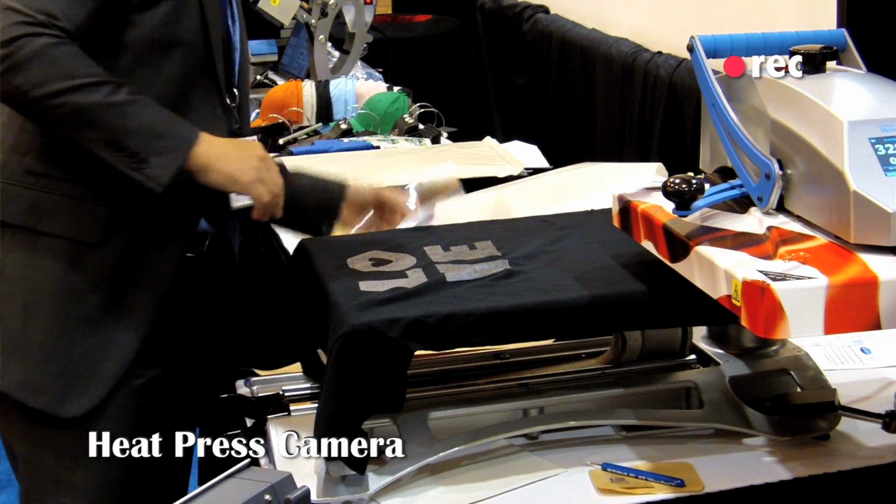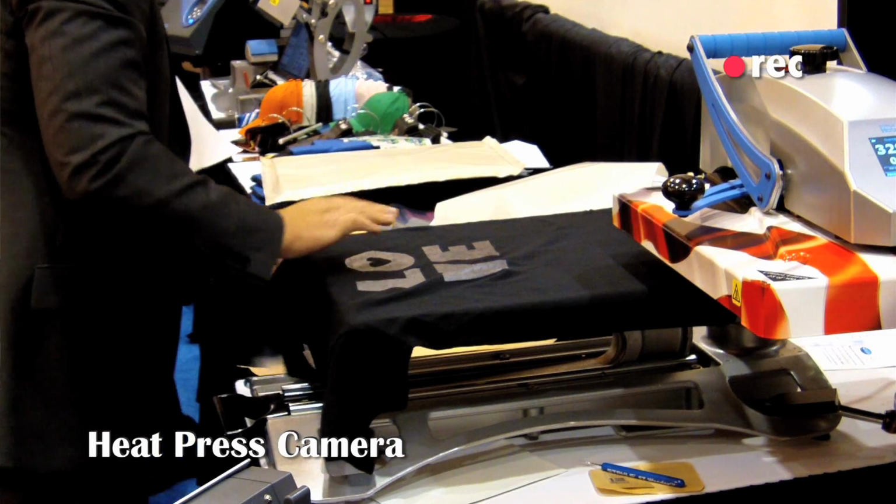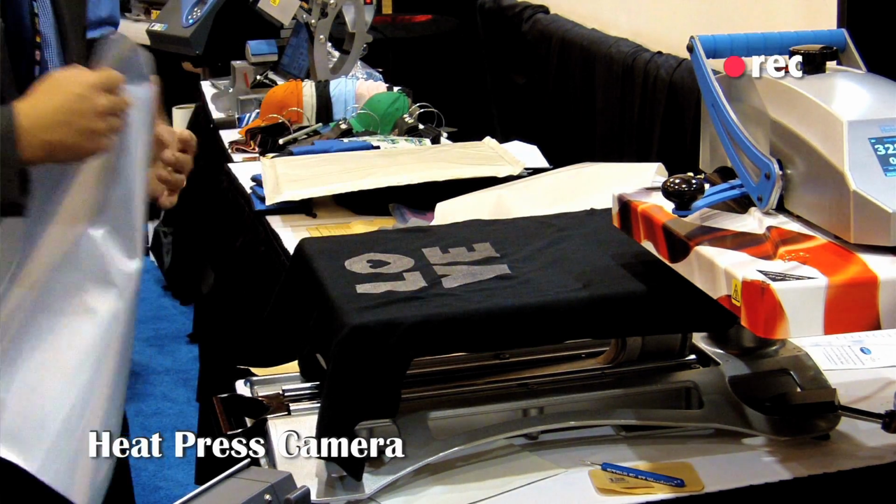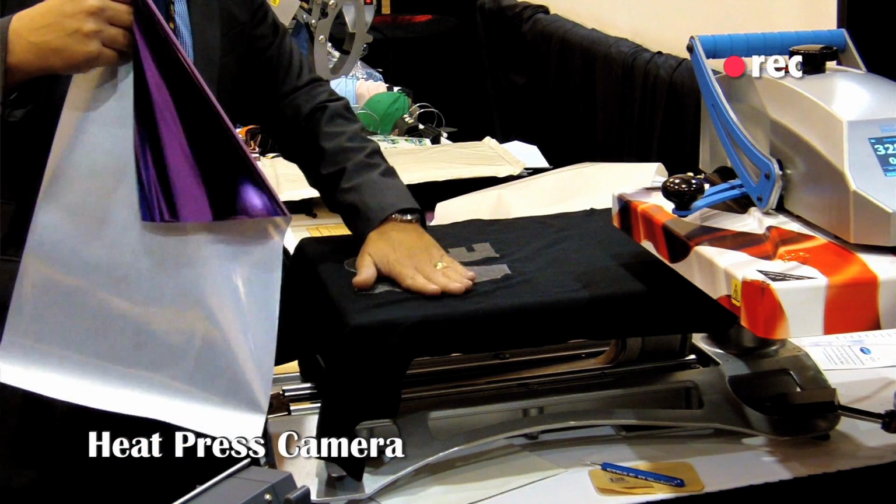And then we just have the adhesive base on the garment, and we'll just lay our foil directly over top and press it for the 5 to 8 seconds that the foil takes to adhere. And then we cold peel the foil.